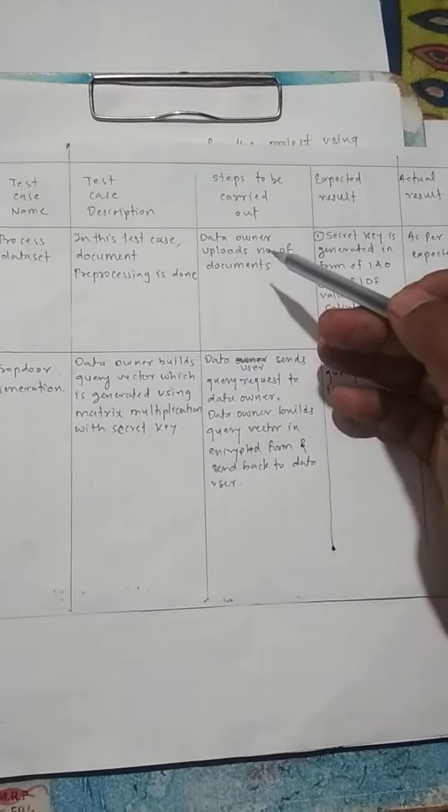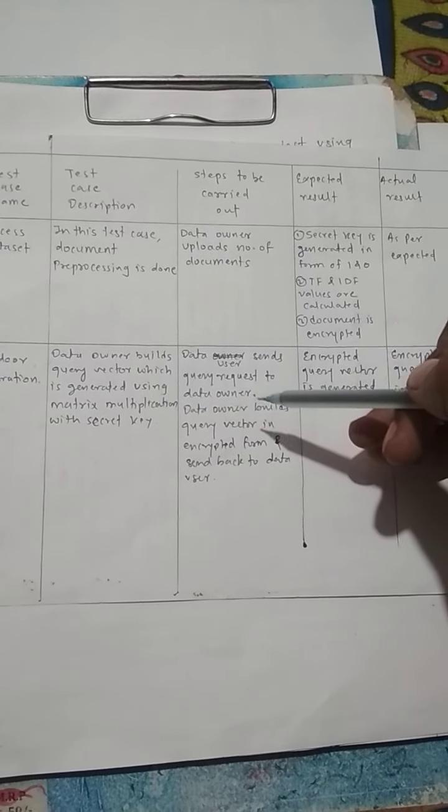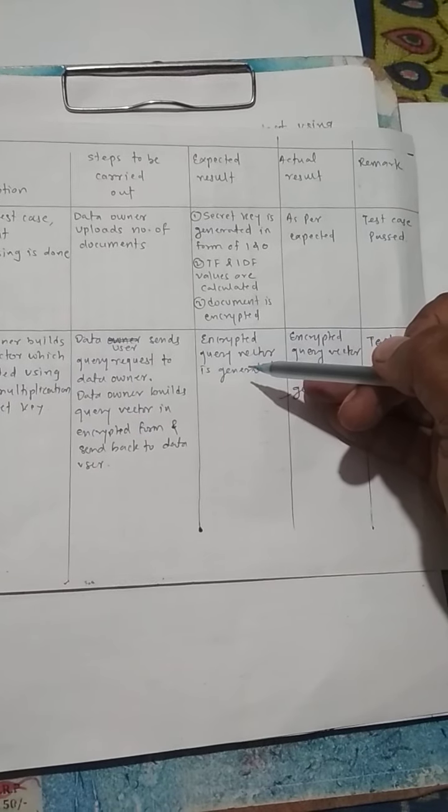Then what are the steps to be carried out here? The data user sends a query request to the data owner. The data owner builds the query vector in encrypted form and sends that query vector to the data user. So these are the steps that the tester should follow. Then the expected result: here the expected result is that the encrypted query vector is generated.